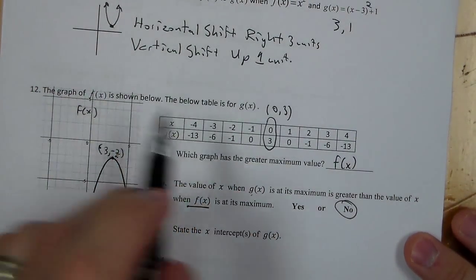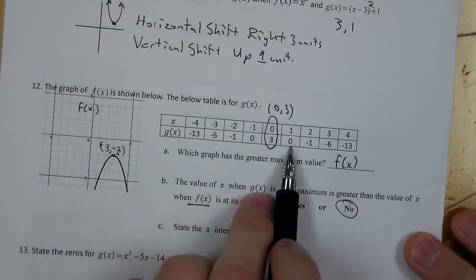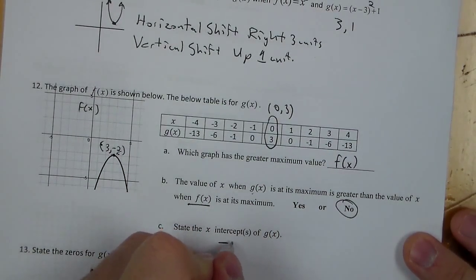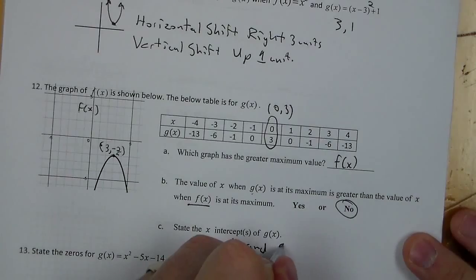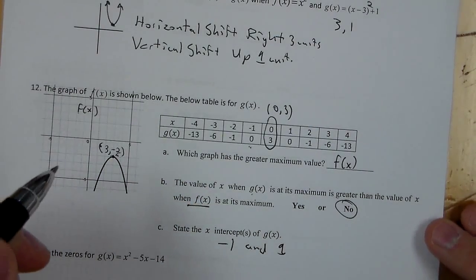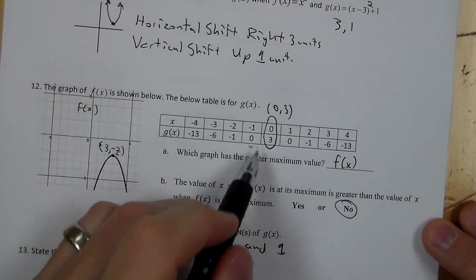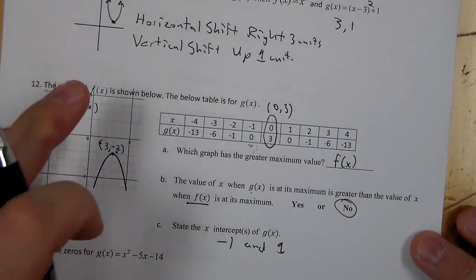By what we have here, the x-intercepts is when the function hits 0, which appears to be at -1 and +1. It's where that graph hits the x-axis, g of x being 0, and our x-intercepts.